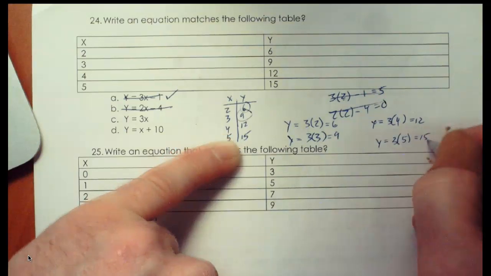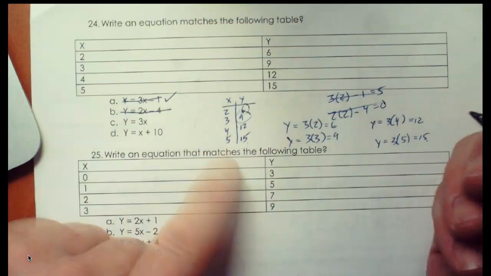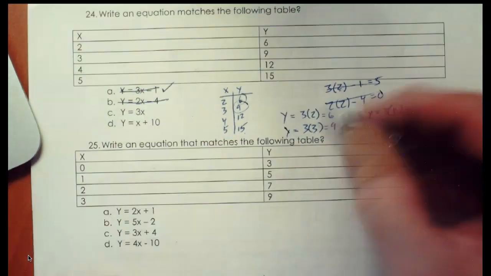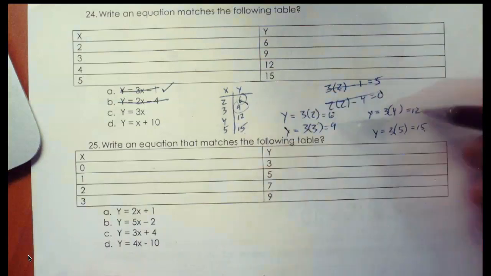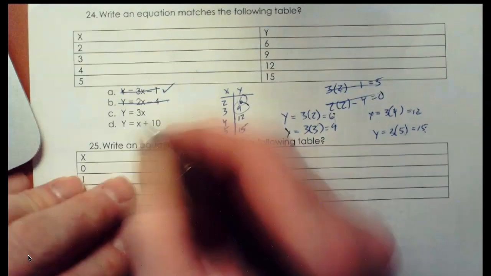There's the 15, and there's the 15. So we got them all. 2, 3, 4, 5. There's my x values, and 6, 9, 12, 15. Good. Let's just try this last one, just to be thorough.